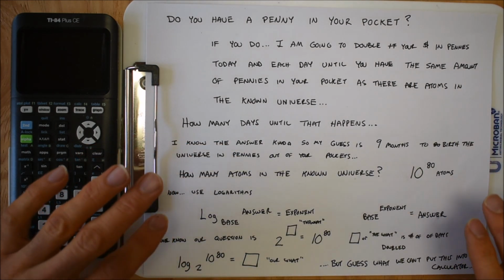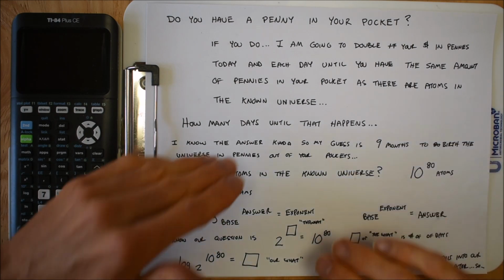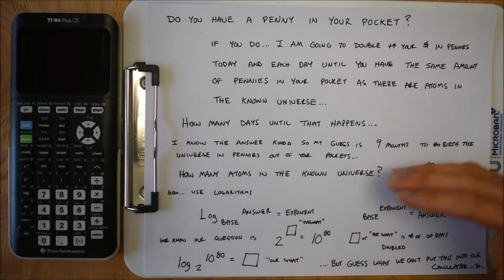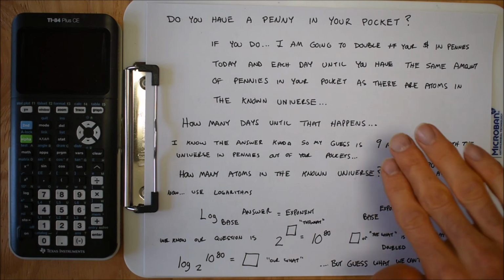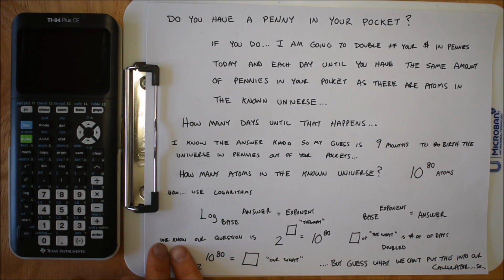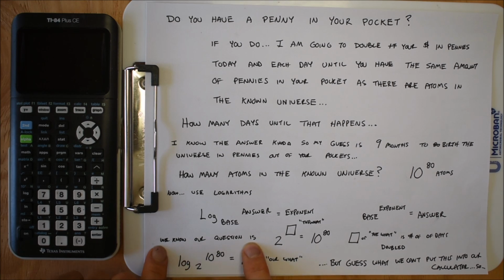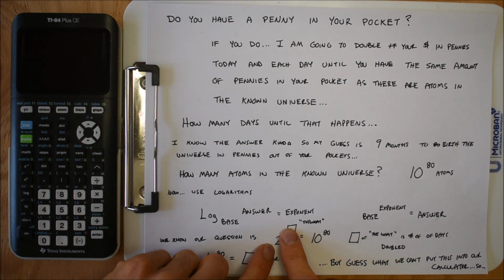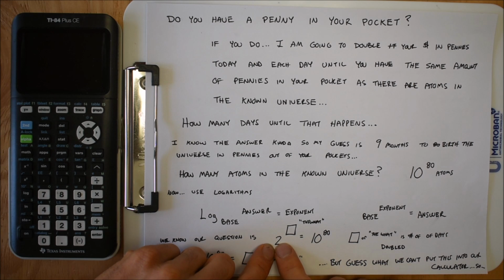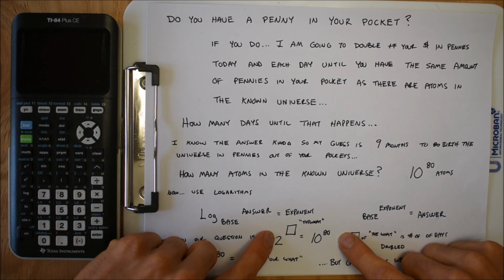Now this one, we're just going to give it to you. Anytime you do a doubling thing, and we'll do some more of these doublings, here we know our equation is going to be 2 to the something equals 10 to the 80. Because it's a doubling equation. This is what I'm going to give you.